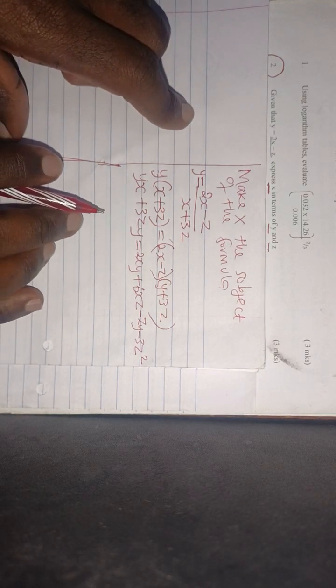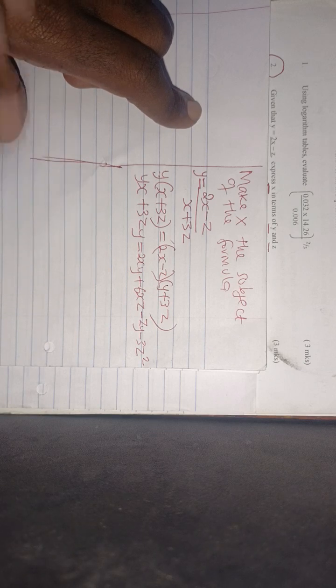We can collect those expressions that have x, because you have to make x the subject of the formula. So you shall have yx, then you can take 2xy on this side. You can also take 6xz on this side.